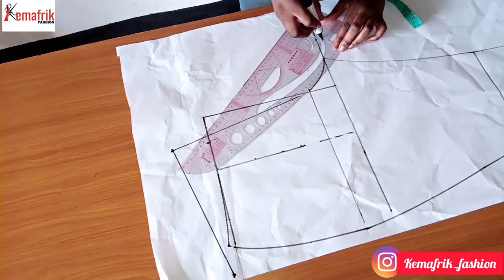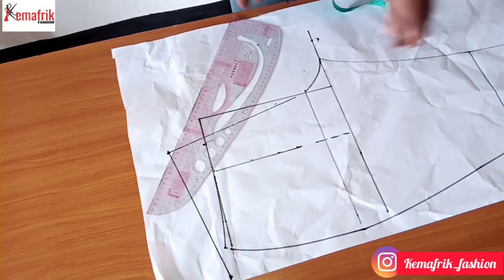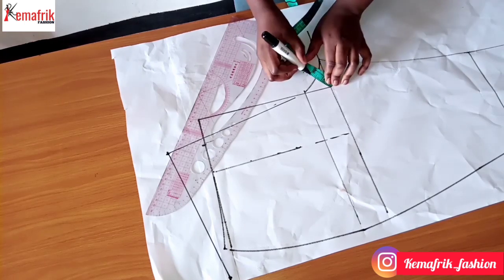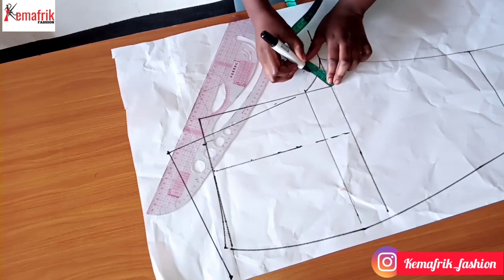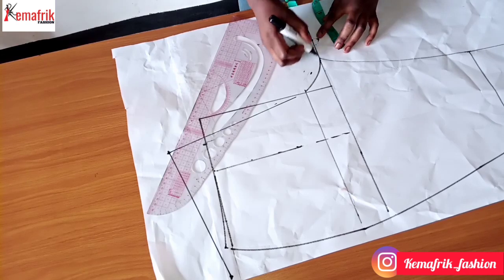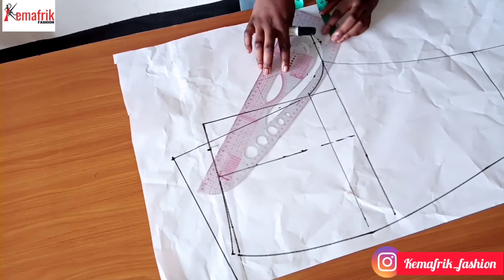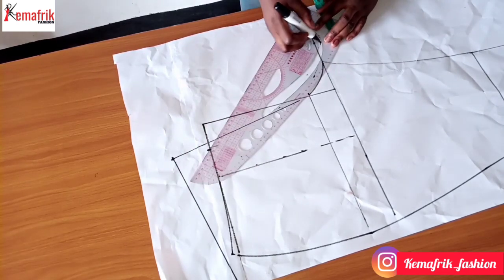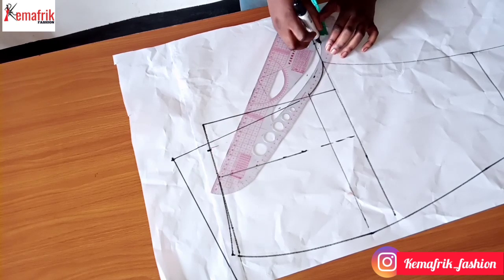This can be dicey. Don't make your curve too deep, or you can just measure 2 inches out from this angle here, just a guide kind of. So we want to connect this through this onto this. Okay, we may actually have to modify this line a little bit, but let's do it together. So we don't want something deep.